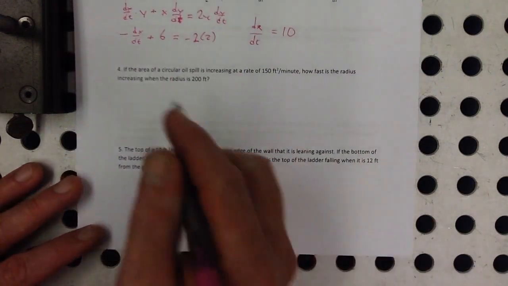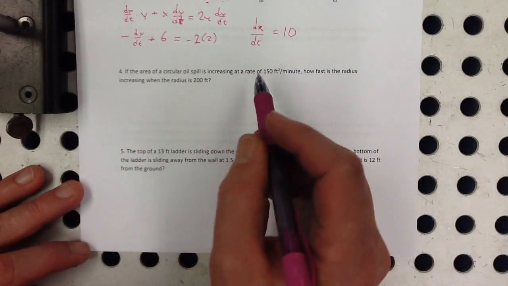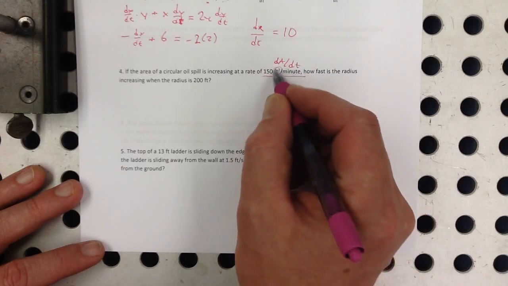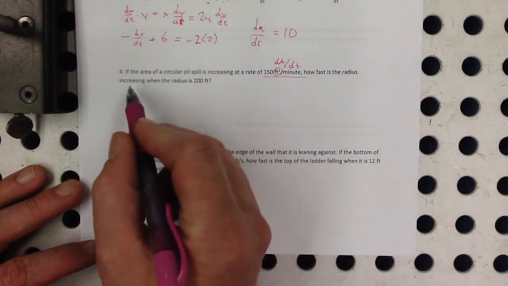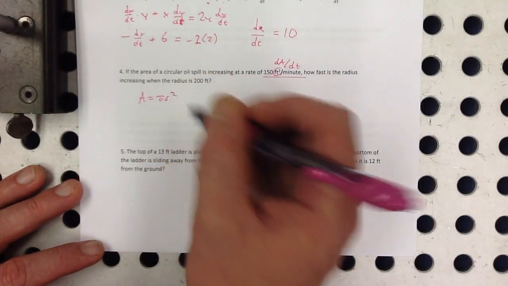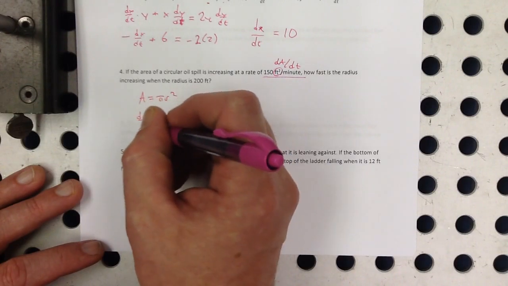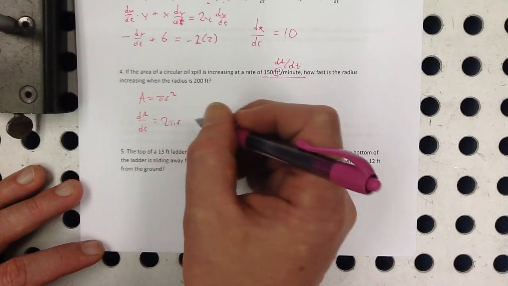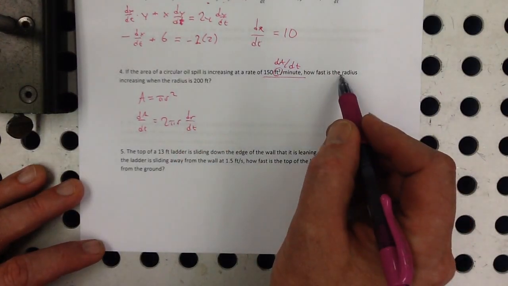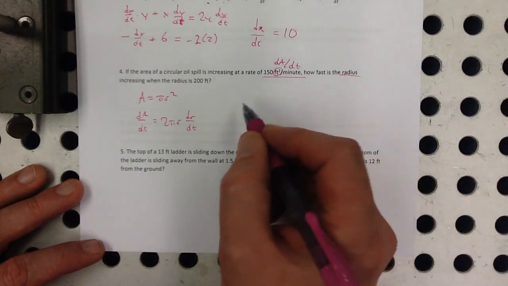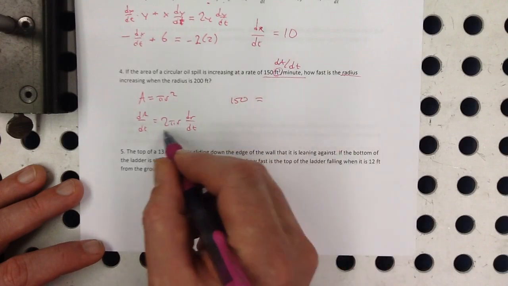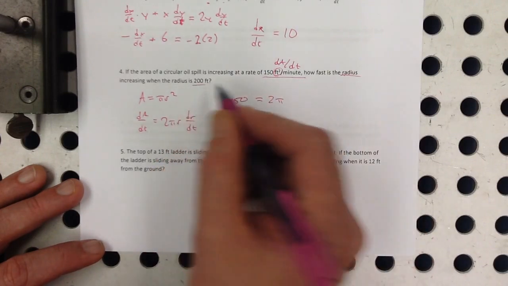All right. Circular oil spill increasing at a rate of, so this is dA dt, right? That's an area. It's dA dt. How fast is the radius increasing when the radius is 200 feet? So area of a circle, the derivative of that, dA dt, is equal to 2 pi r dr dt. So we want to know how fast is the radius increasing. That's solving for dr dt. So dA dt is 150. 2 pi when the radius is 200.